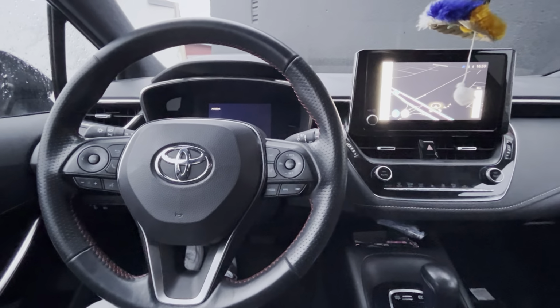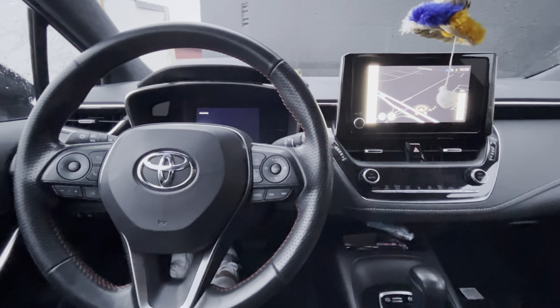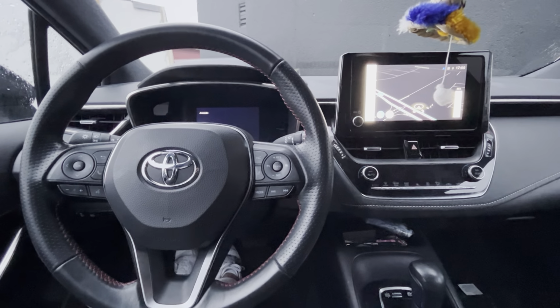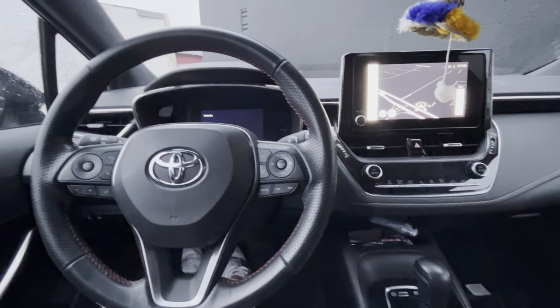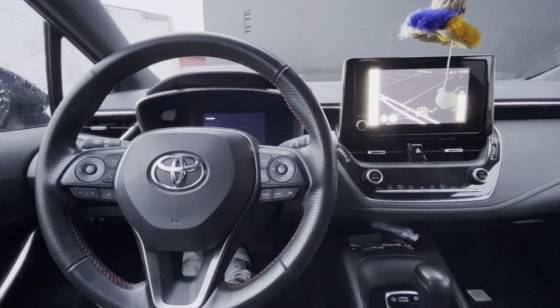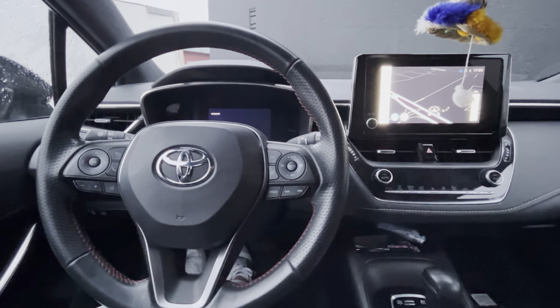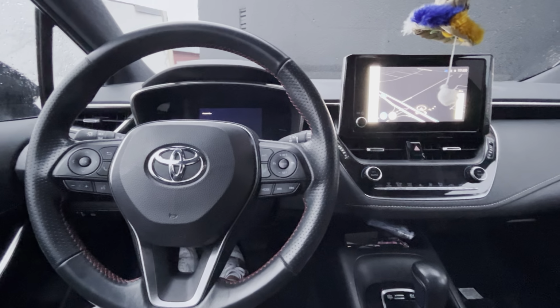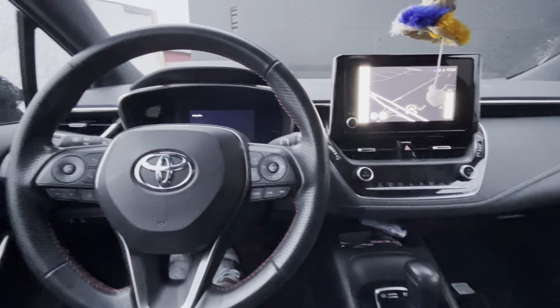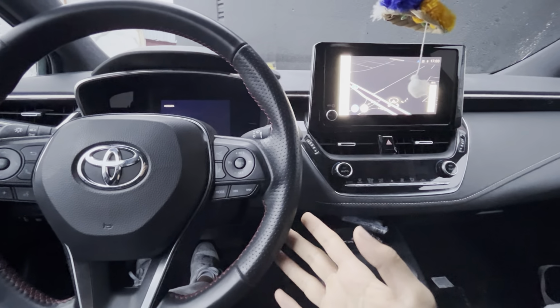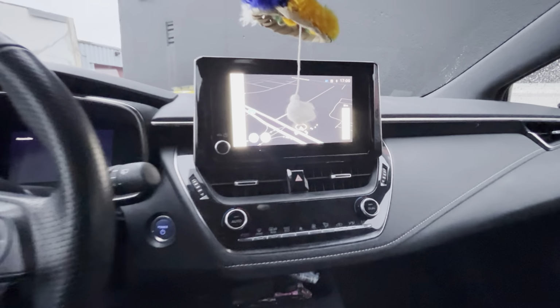In this video, I'm gonna show you guys how you can turn off the beep sound on the touchscreen of your Toyota Corolla. So if you guys want to learn how to do it, just follow the steps that I'm gonna show you. So the first thing that you need to do, guys, is go here to the right of your steering wheel. Here you're going to find this little screen.